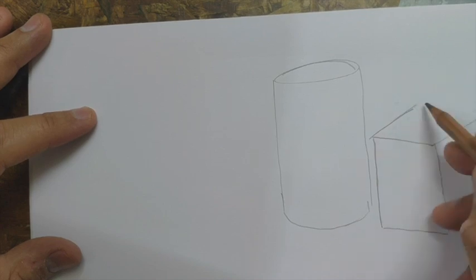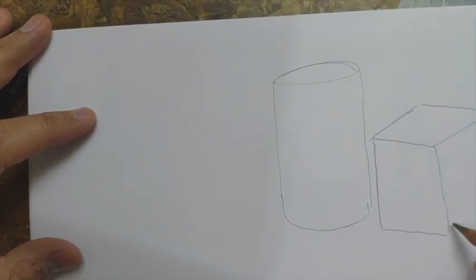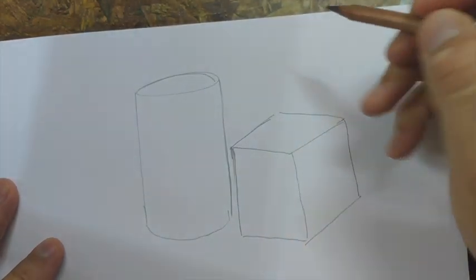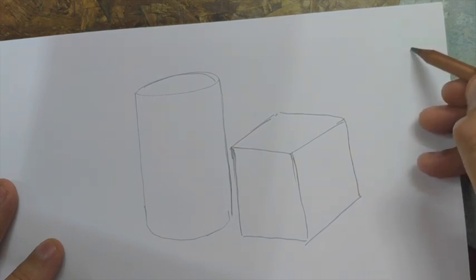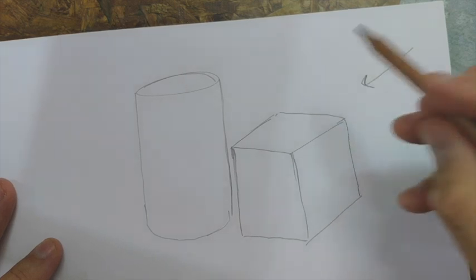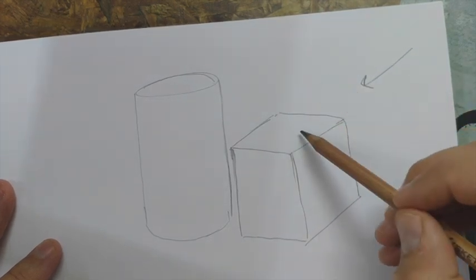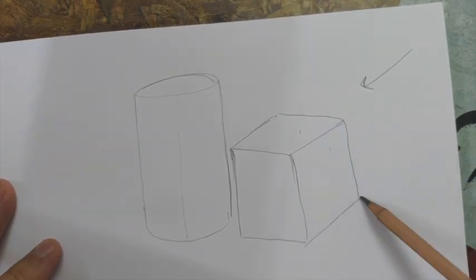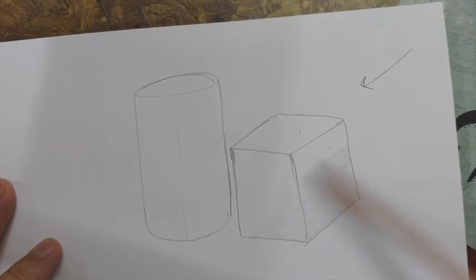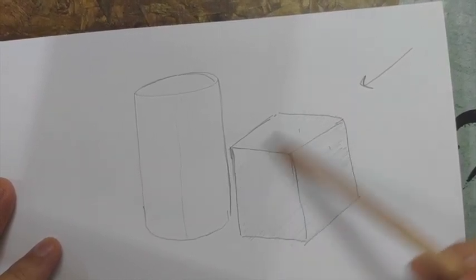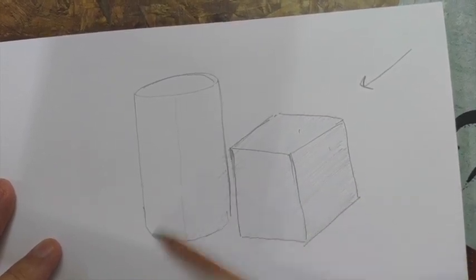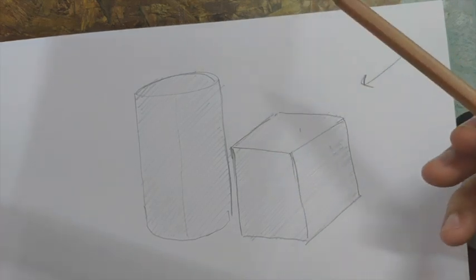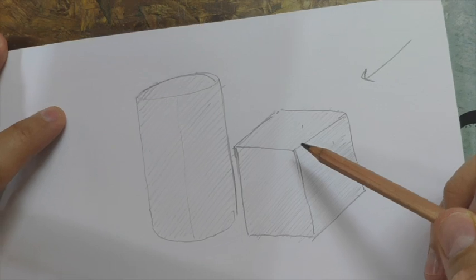For perspective, we're going to talk about it later, because for now it's quite too much for you if we focus on perspective. So let's say we have a light from that side, which means we have here, here, and half of the cylinder lit. So I'm going to give a first layer of shadowing, or just a marking for the shape randomly, quite soft, not needing to be too hard. You just give a tone or give life to the shape, then we will get into the shadowing.